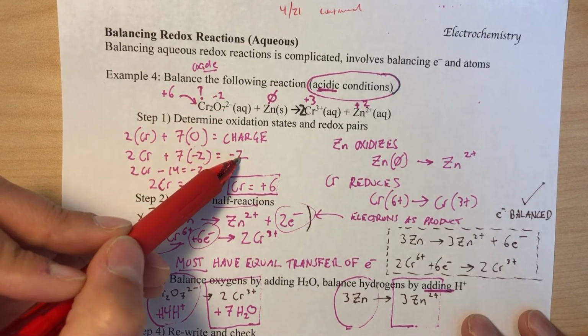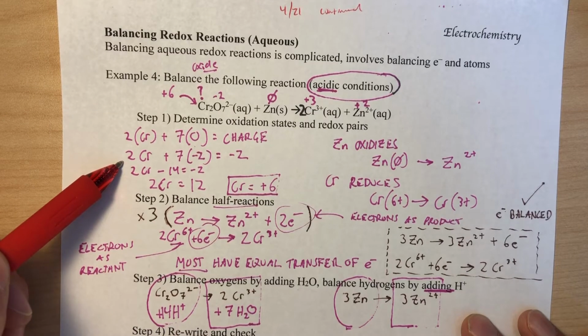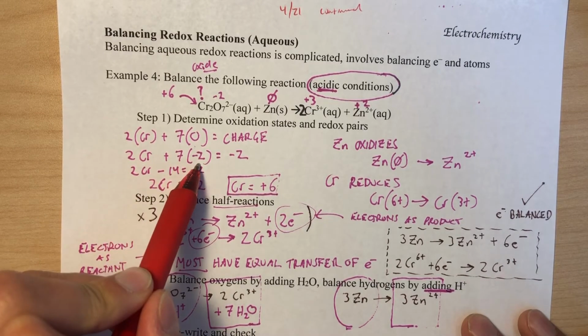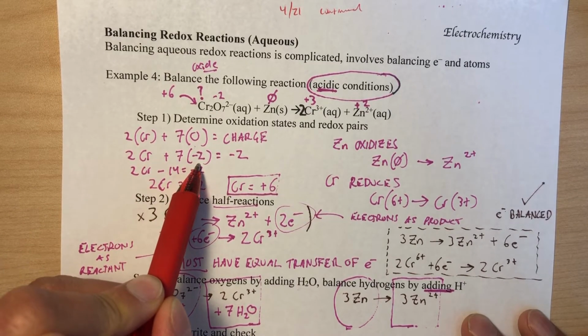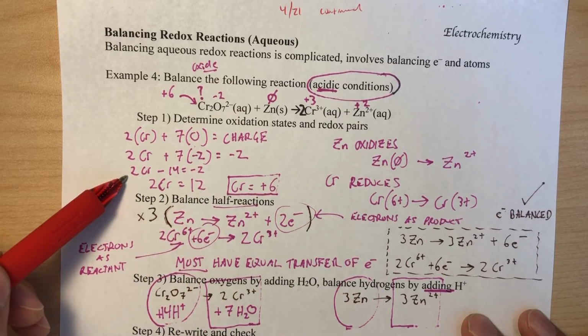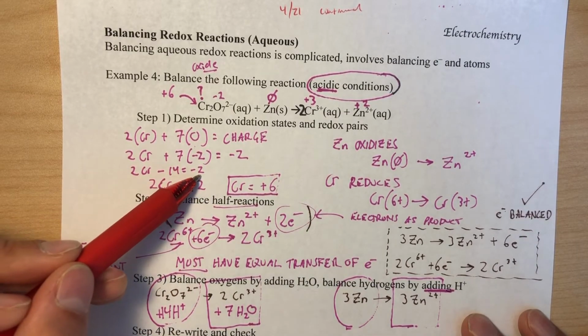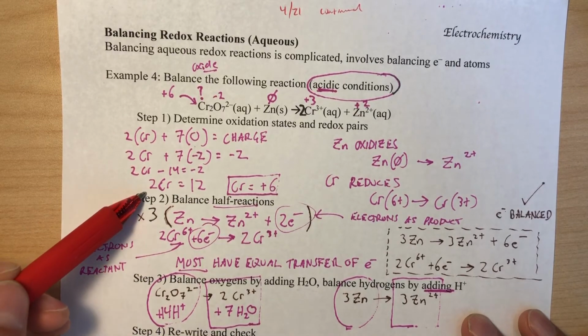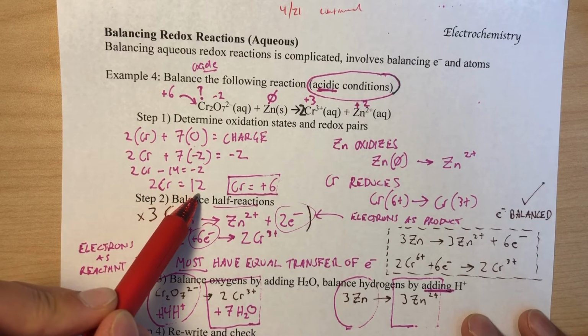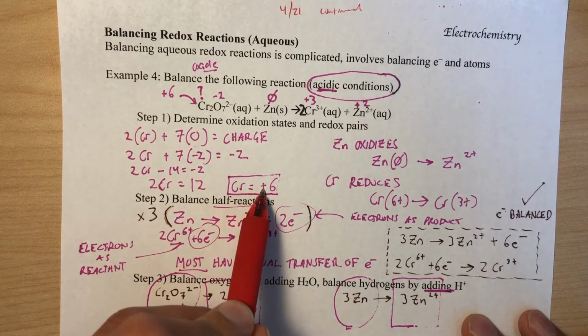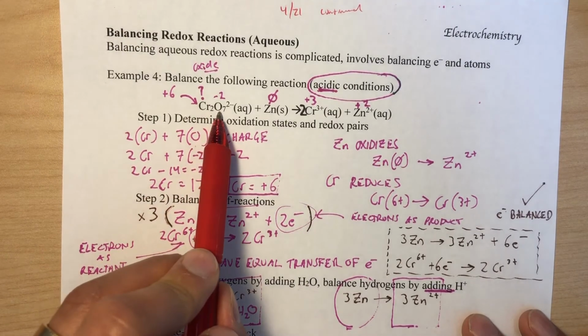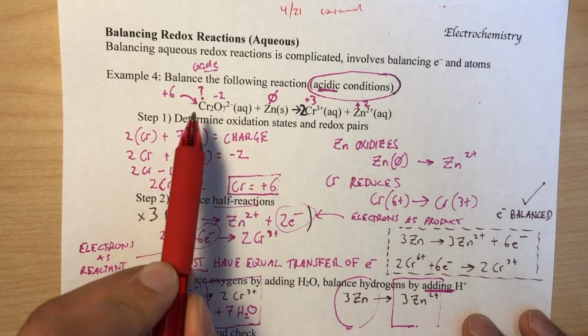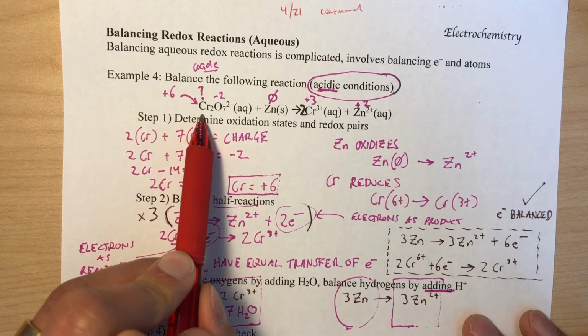The charge on the complex is -2, and that's going to be equal to 2 chromiums plus 7 times -2, because -2 is our oxidation state for oxygen. So we have 2 chromiums minus 14 is going to be equal to -2. So 2 chromiums is going to be equal to +12. So each chromium is +6. So we've identified our oxygen oxidation state, which is -2, and our chromium oxidation state, which is +6.